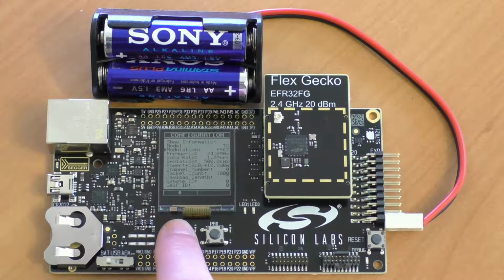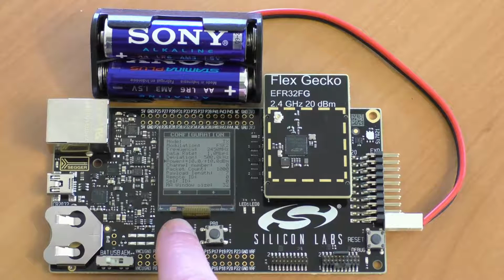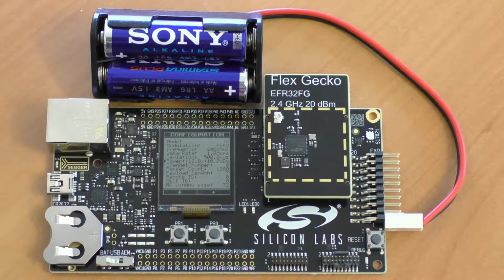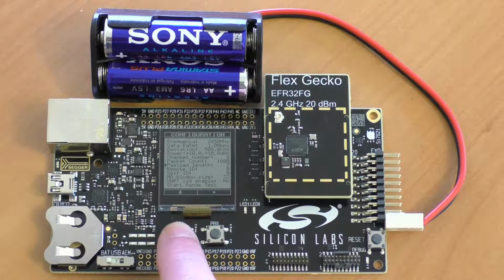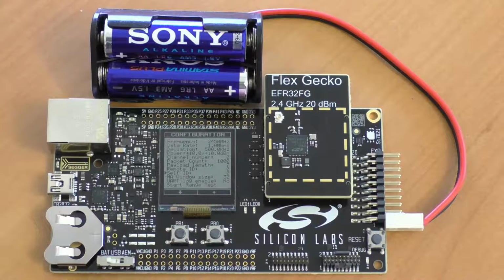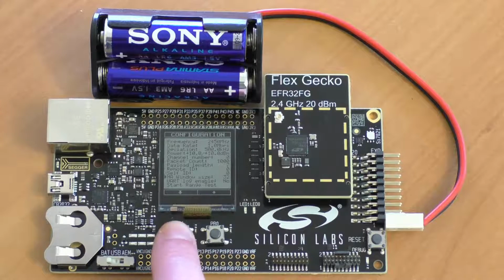All the RF settings of the radio, such as data rate, modulation, frequency settings, and output power, are listed in the menu. The desired channel, packet count, payload lengths, and the moving average window size are all configurable parameters, and it is also possible to change the self and remote IDs of the nodes.